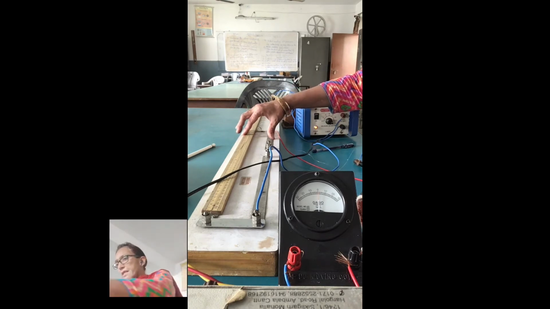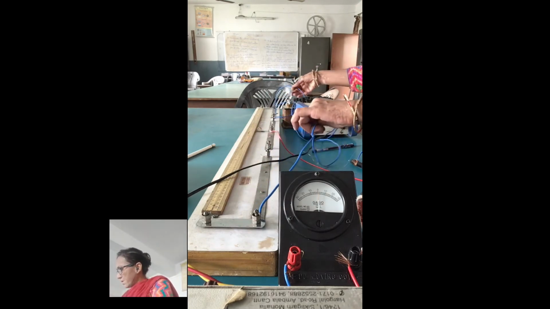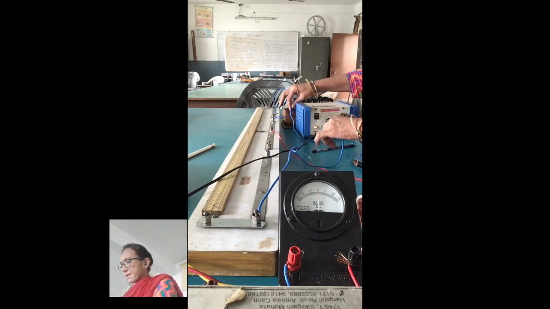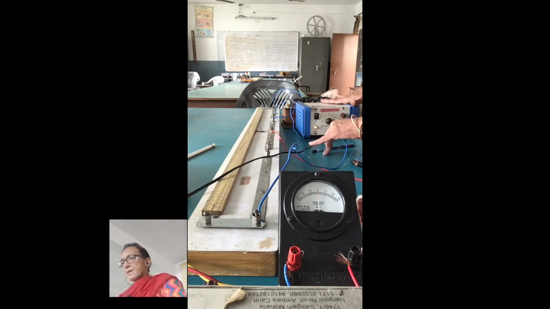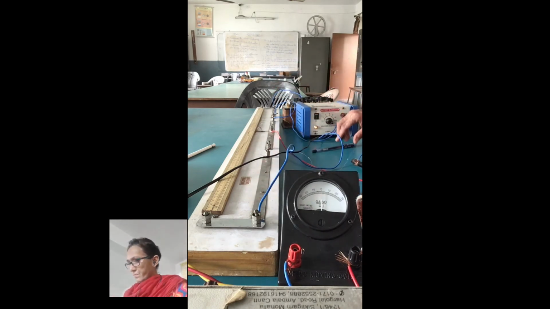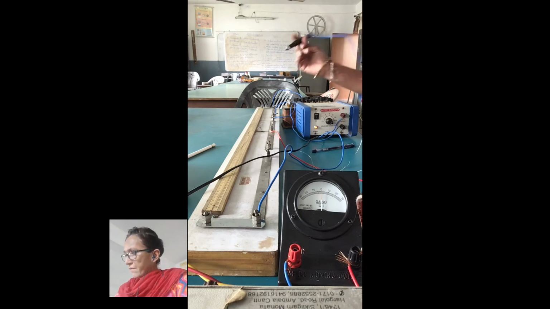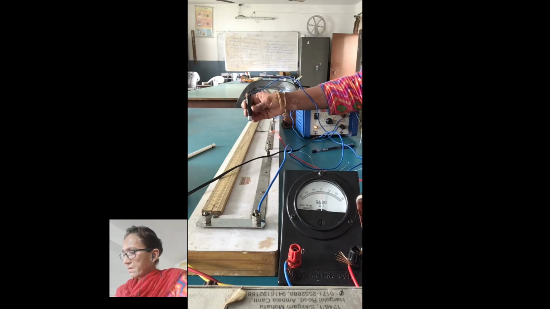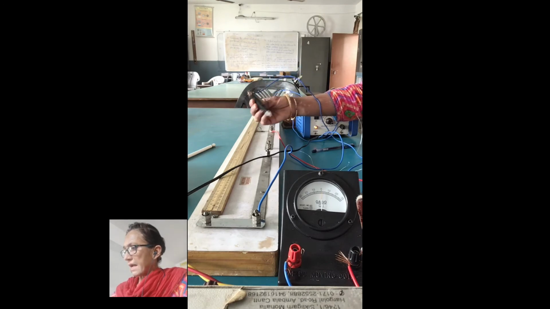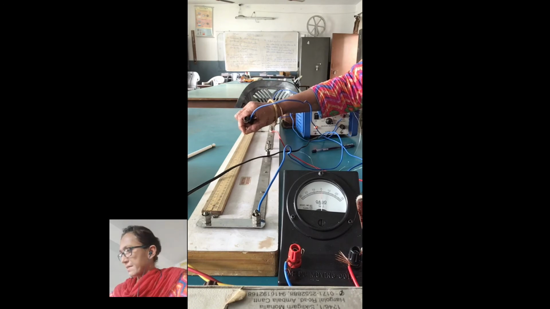The two opposite ends, you can see here, the two wires are coming to a battery eliminator. So it is supplying DC current at the two vertically opposite ends, and at the center a galvanometer is connected, and this is a jockey that I will scroll on this very wire, a wire which is kept on a 1 meter scale.